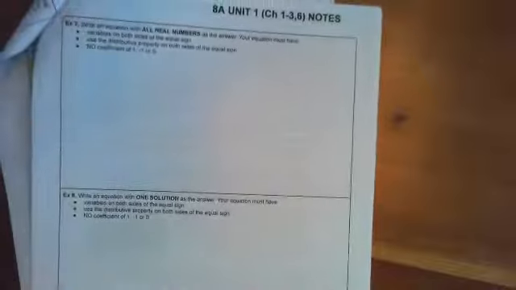I think this is the most interesting type of problem here. We are going to be asked to write an equation with all real numbers as the answer, okay? So one of these guys, right? Your equation must have variables on both sides of the equal sign, okay? Use the distributive property on both sides of the equal sign. We can do that. And no coefficients of 1, -1, or 0, okay?